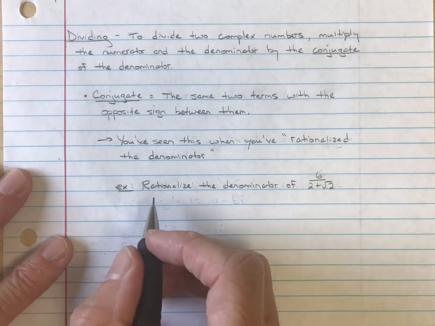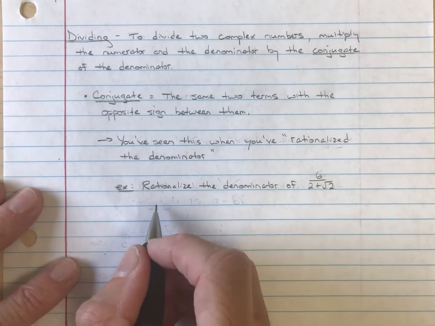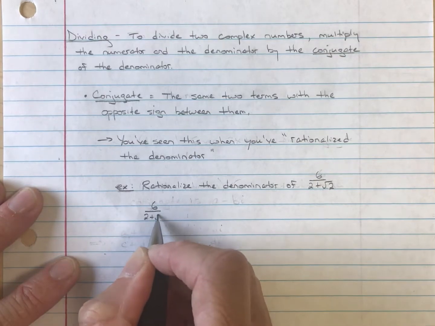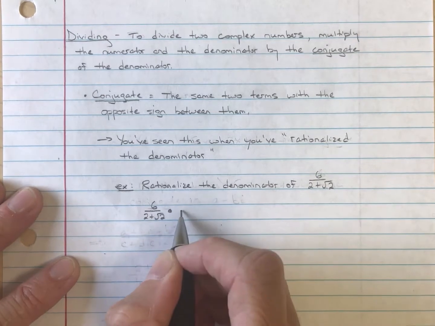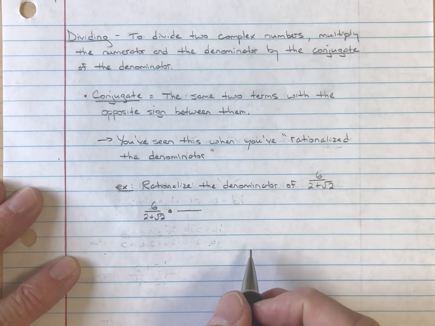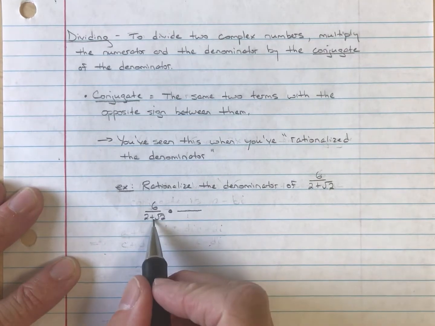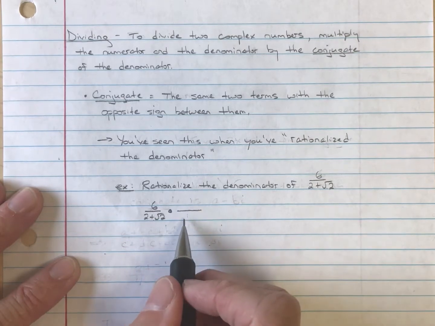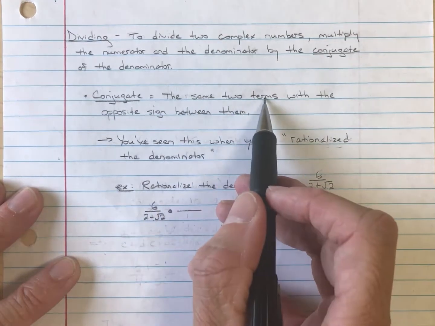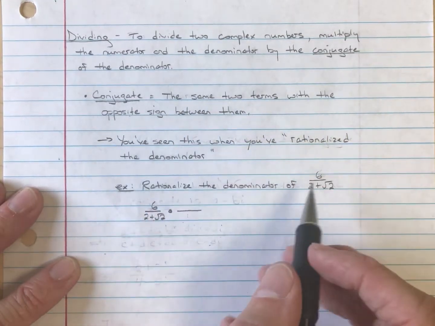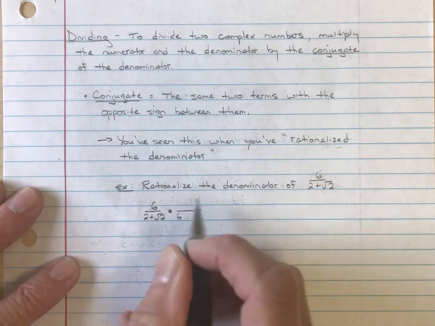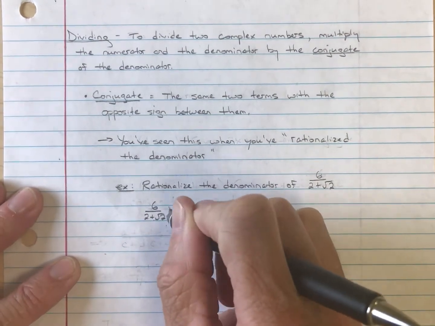The way we do that is we multiply by the conjugate of the denominator. So here's 2 plus root 2. We multiply top and bottom by the conjugate, because we're multiplying by 1. The conjugate has the same two terms with the opposite sign between them. Whoops, I wrote the wrong number.